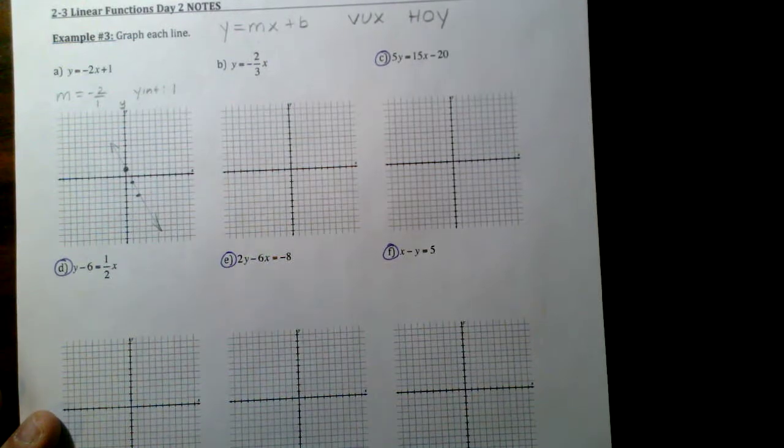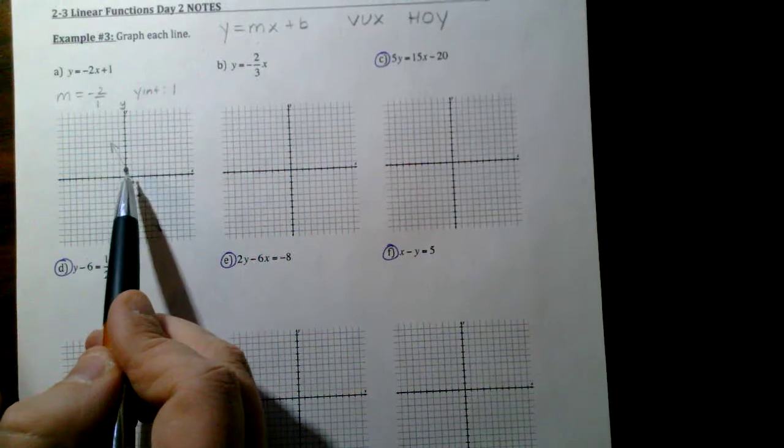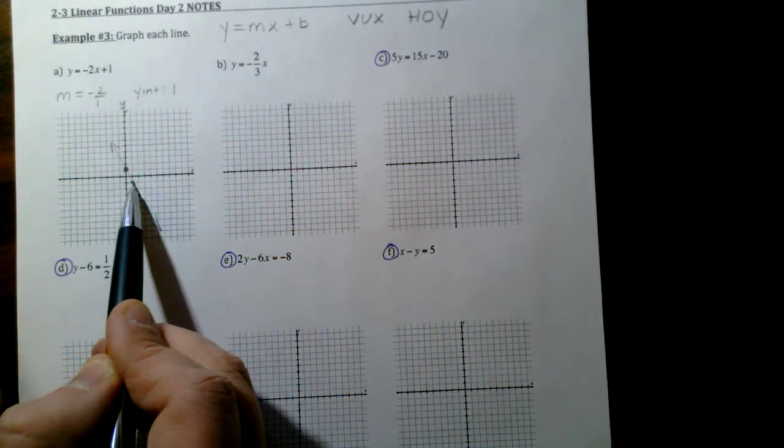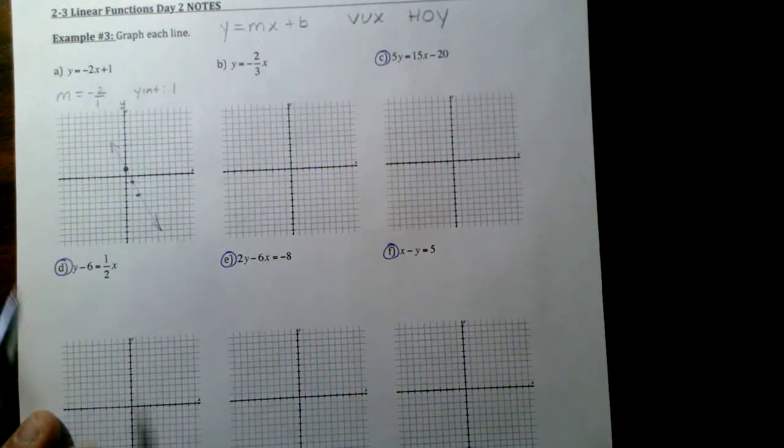Okay? If I were your teacher, which I am your teacher, and this was a regular year and I were grading things more closely, I would say, do you have this point correct? Did you count down 2 and go over 1 to find this point? That's what I'm looking for.